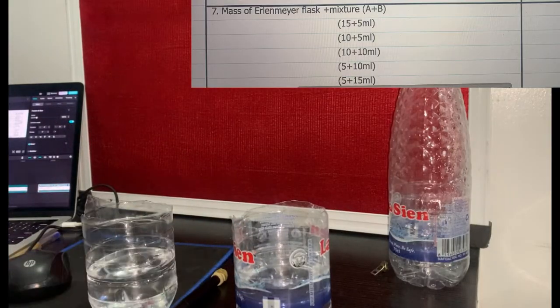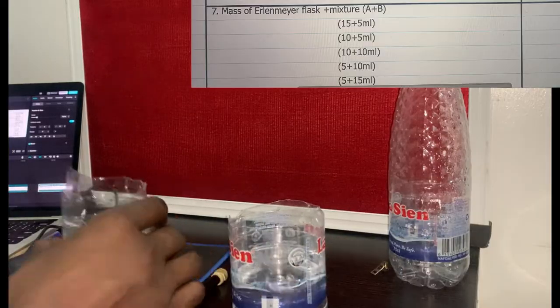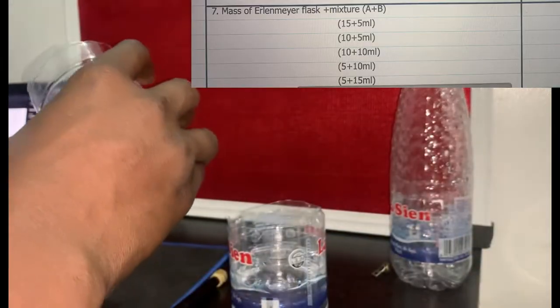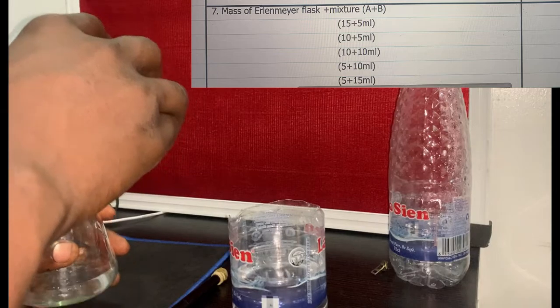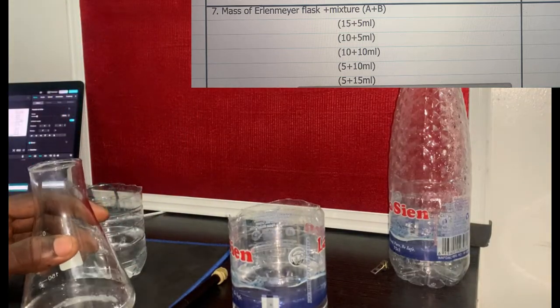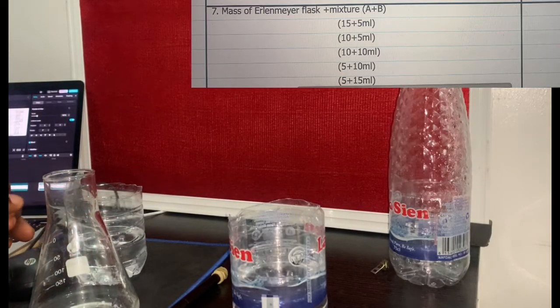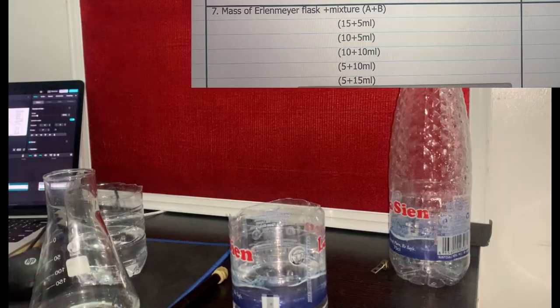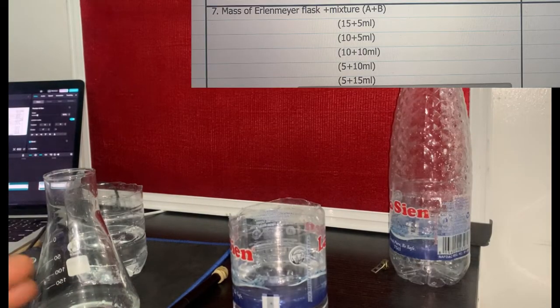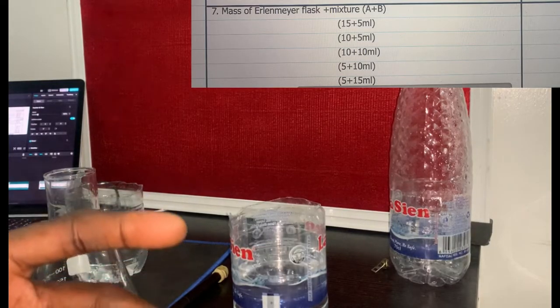Basically, it simply means that I'll take 15 ml of A and put it inside here. That means definitely you're going to use a measuring cylinder to measure your 15 ml, or perhaps you could use your pipettes. If you're using 5 ml pipettes, to get 15 you have to pipette 3 times, because 5 times 3 gives us 15. But for me, I prefer using a measuring cylinder because it will be much faster.